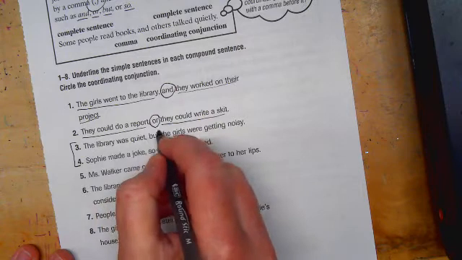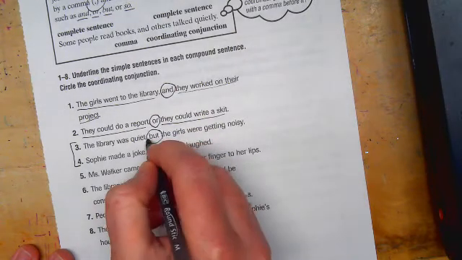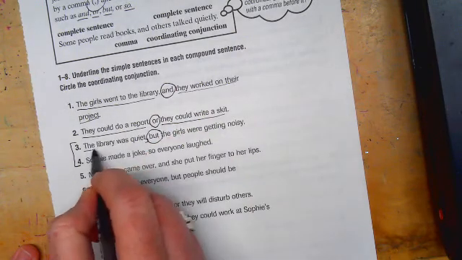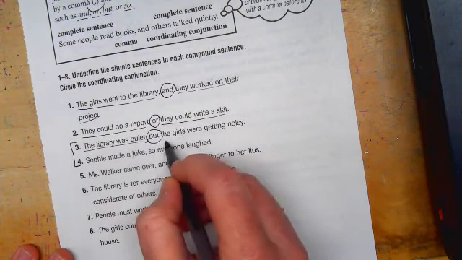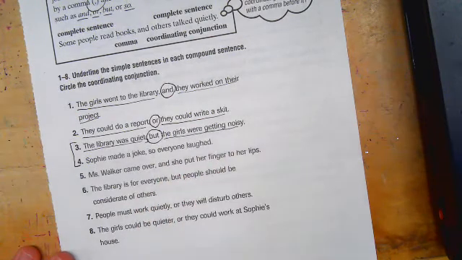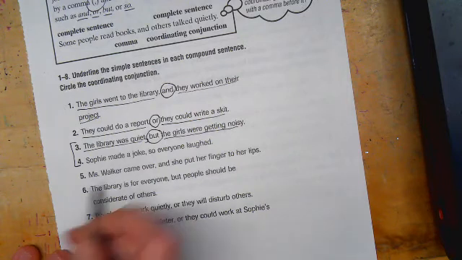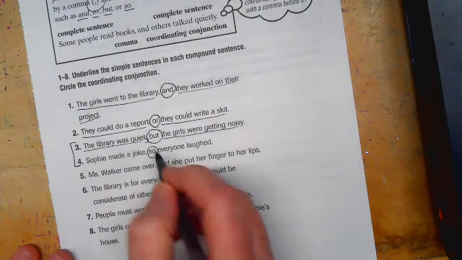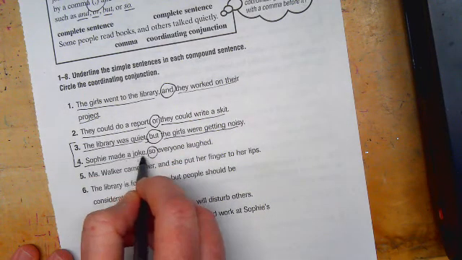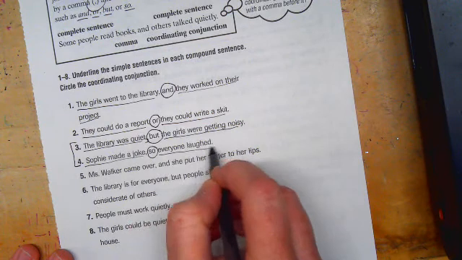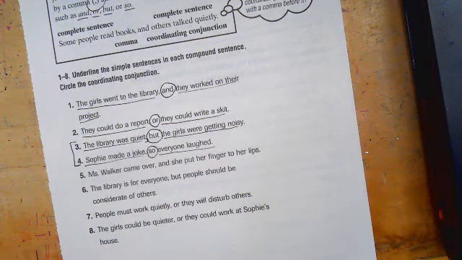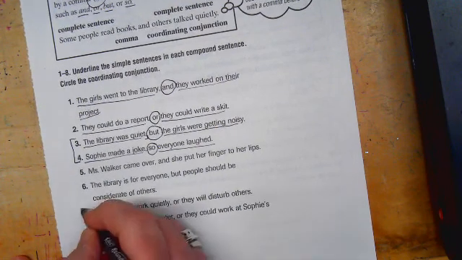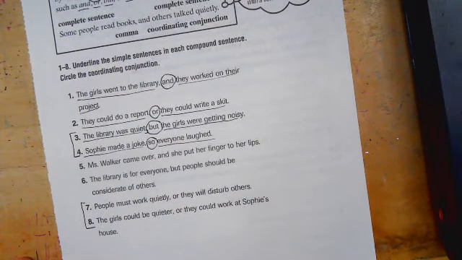Okay, let's check number 3. I found but, and the comma right there. The library was quiet is a complete sentence. The girls were getting noisy is a complete sentence. Sophie made a joke so everyone laughed. So is a coordinating conjunction. Here's a complete sentence. Everyone laughed is a complete sentence. It has a subject and a predicate. It's just really short.